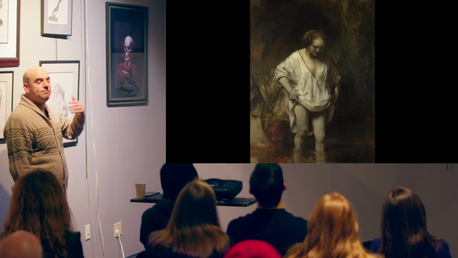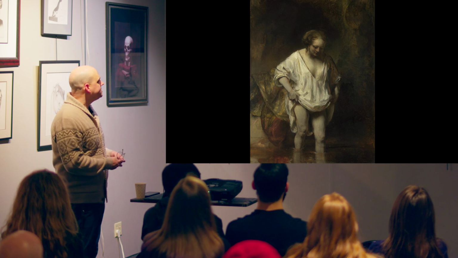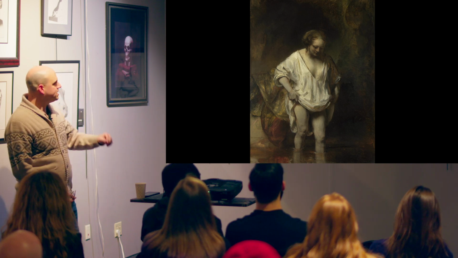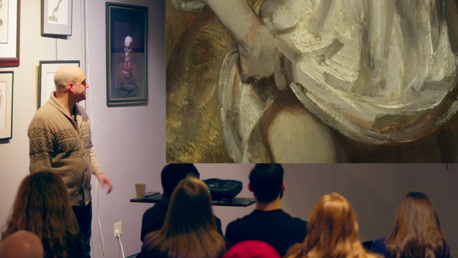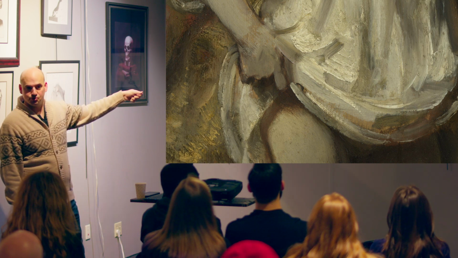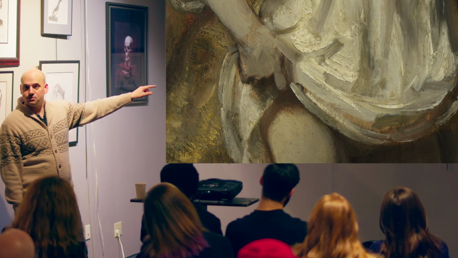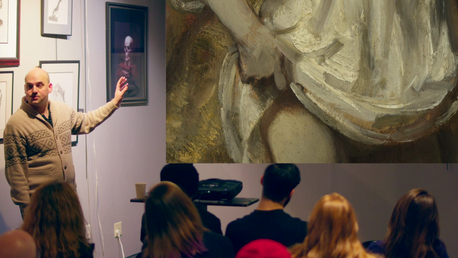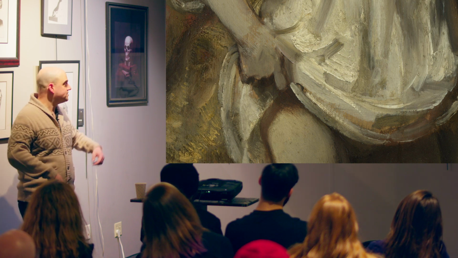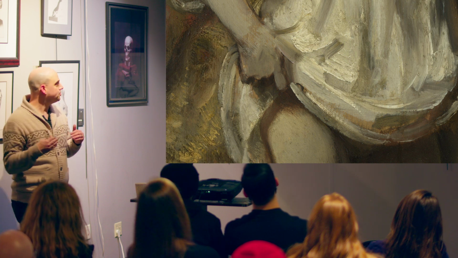And so this is Hendrickje, the woman he's in a relationship with, but not married to. And this is where Rembrandt is really becoming more of his painterly self. You can see that the thumb is literally a single brushstroke. The yellow gaps in between the grays on the shirt that she's lifting in the water is the ground of the canvas coming through. So he's still using that as a tone when appropriate.